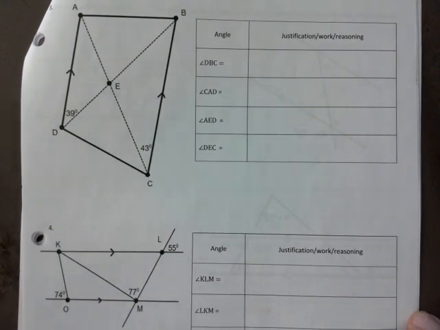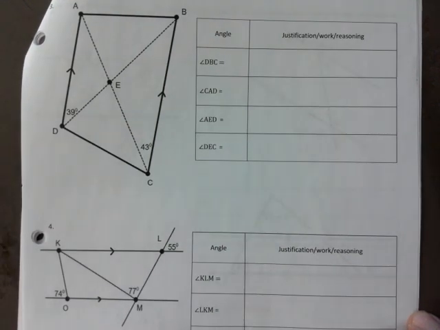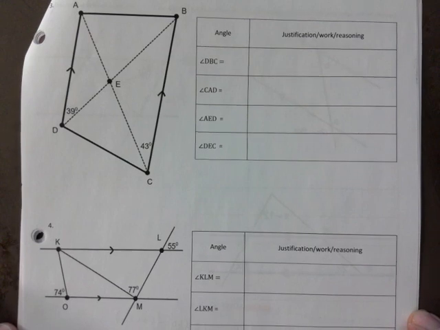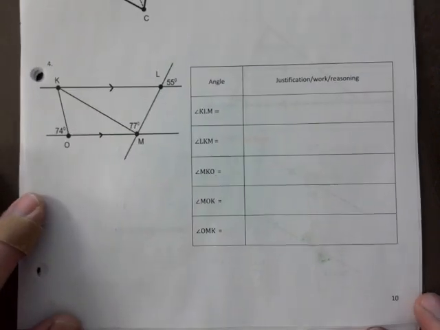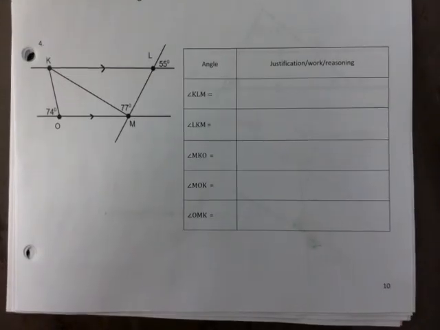Question 3? I have 3 and 4. I need a tiebreaker. 3? Okay. 4. I need 4, 4, 3, 3. 3. Okay, 3 wins. Sorry, guys. I'll come back to 4 if I have to.